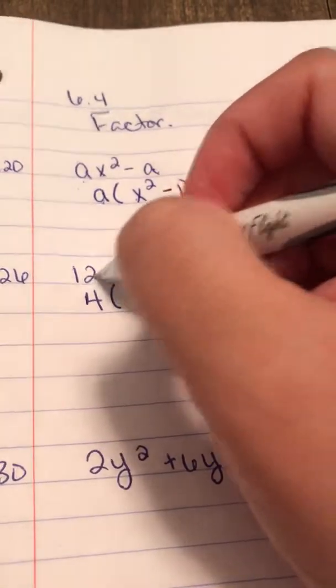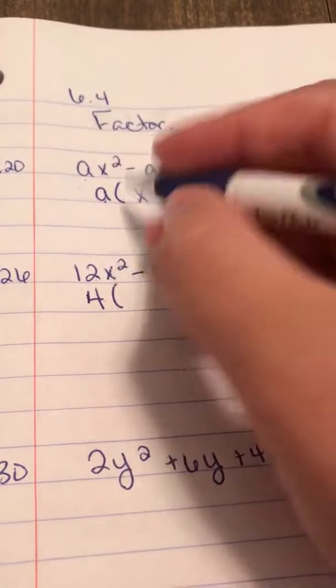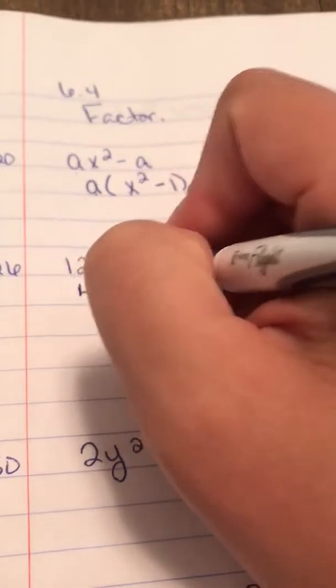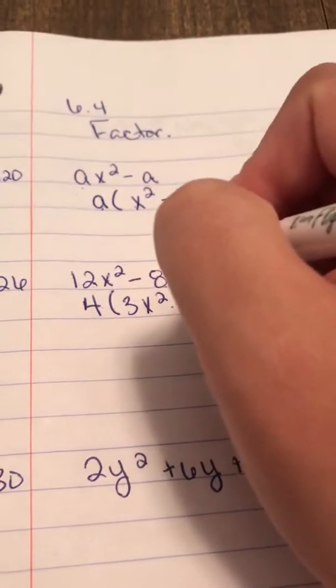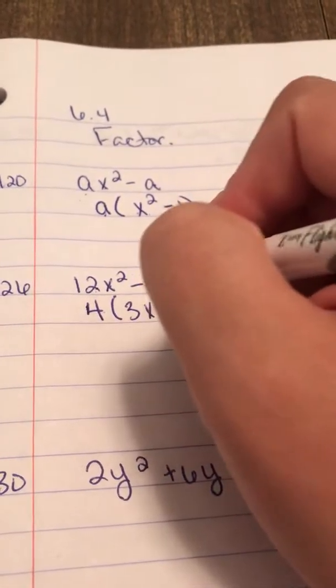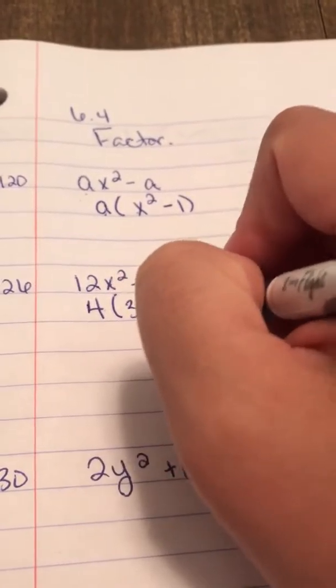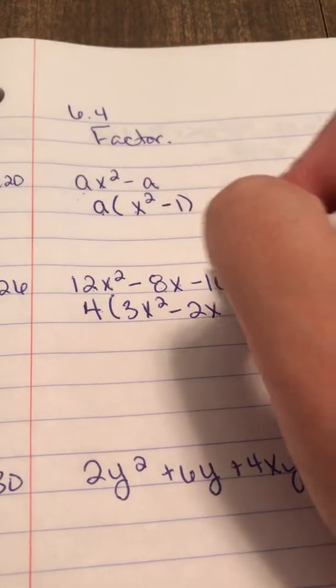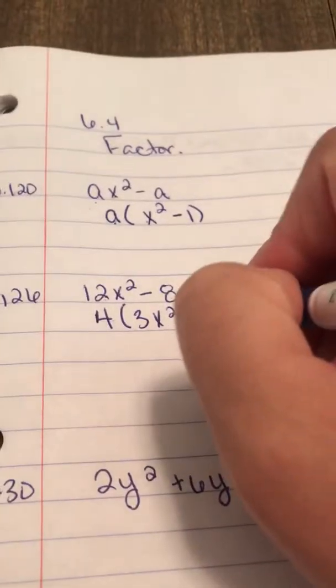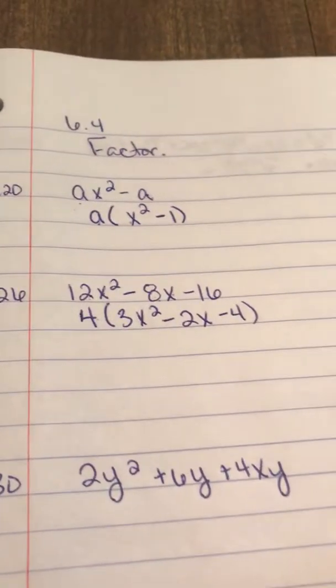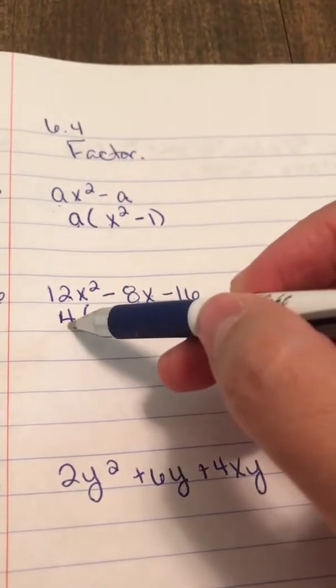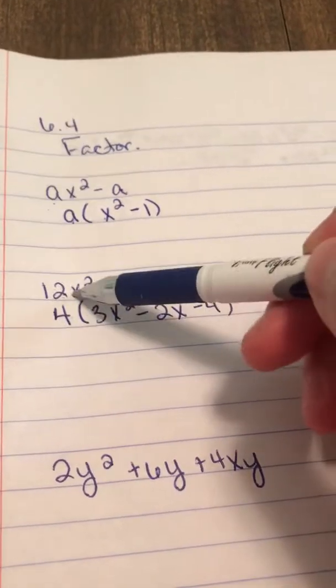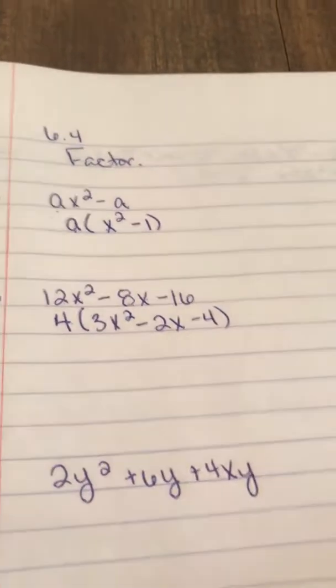So if you do 12x squared and take out a 4, 12 divided by 4 is 3. The x squared just stays. If you do minus 8x, take out the 4, negative 8 divided by 4 is minus 2x. And then negative 16 divided by 4 is minus 4. And again, you can check it. If you multiply 4 back in, you'll get 12x squared minus 8x minus 16.